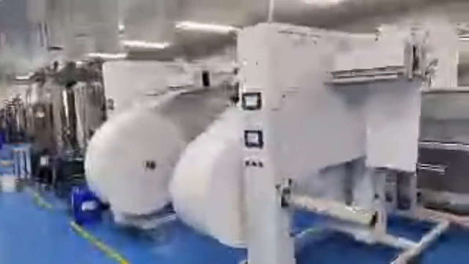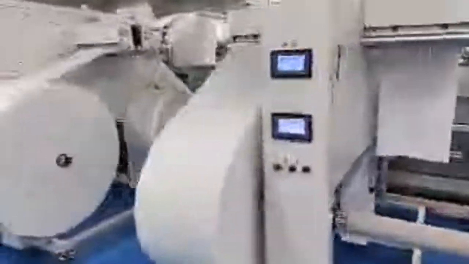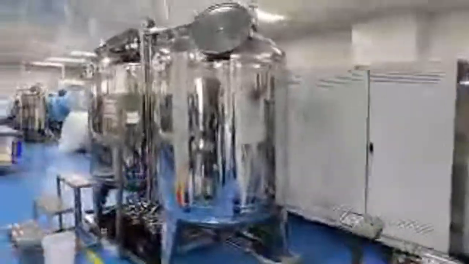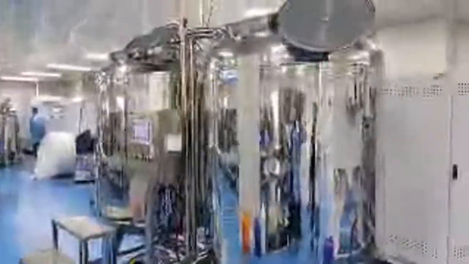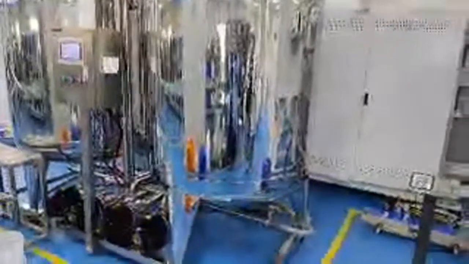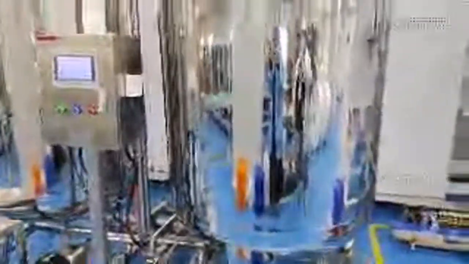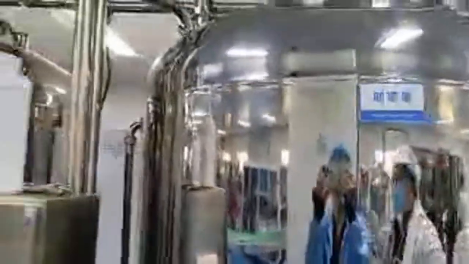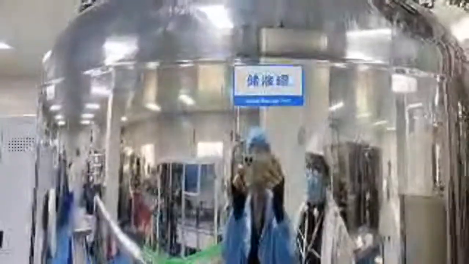So it also uses a concentric twin roll of the raw materials. So there is also no need for this machine to shut down and exchange the raw material, which can guarantee a higher capacity. And we can see here is the tank of the liquid, which we use to add into the wet wipes.